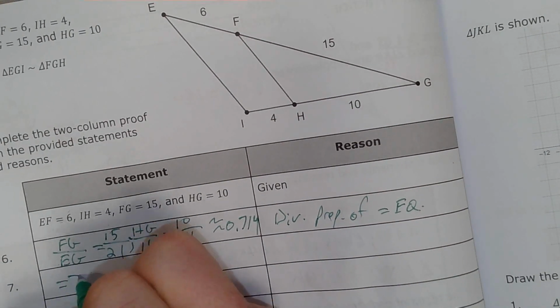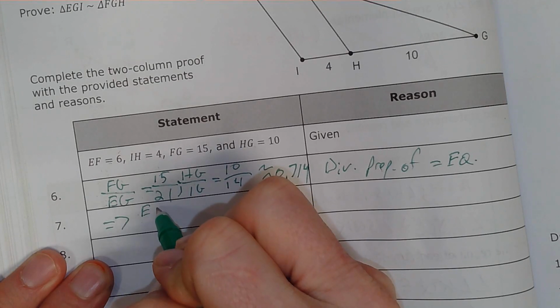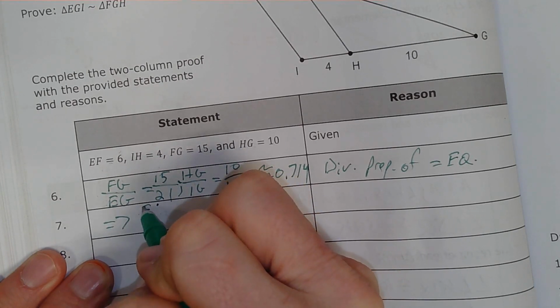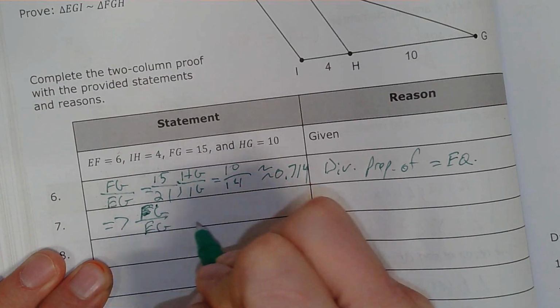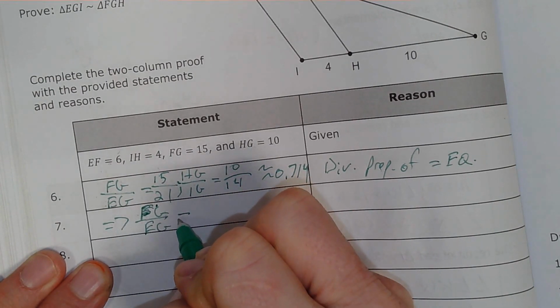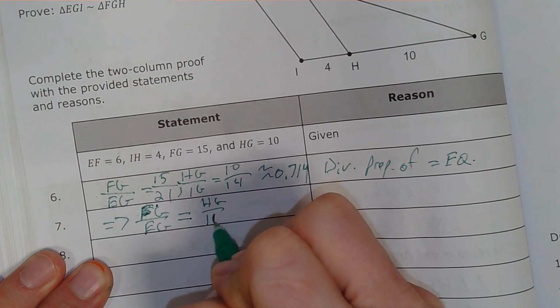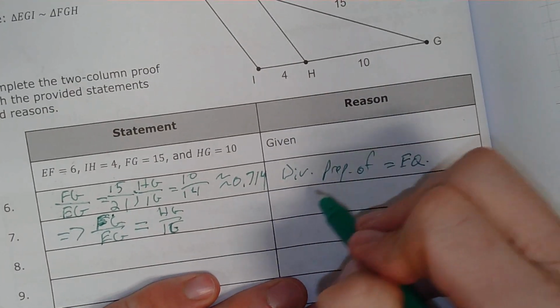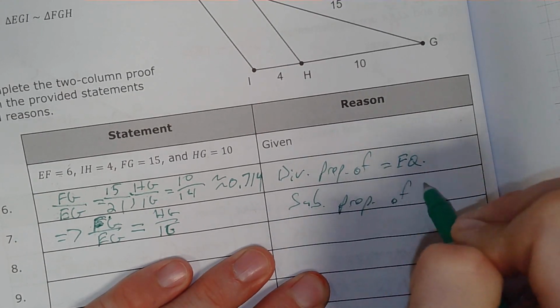Therefore, you have that both those proportions, FG over EG, is equal to HG over IG, and that is the substitution property of equality.